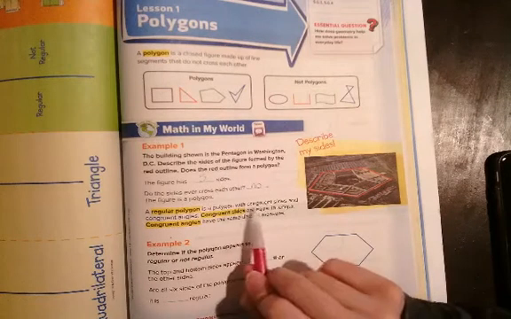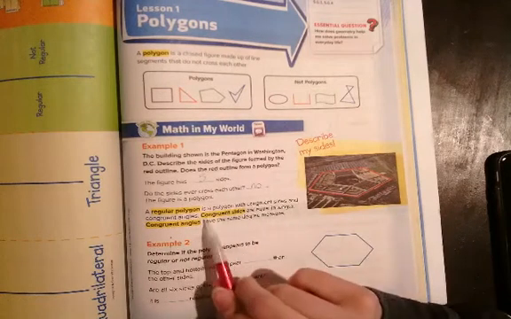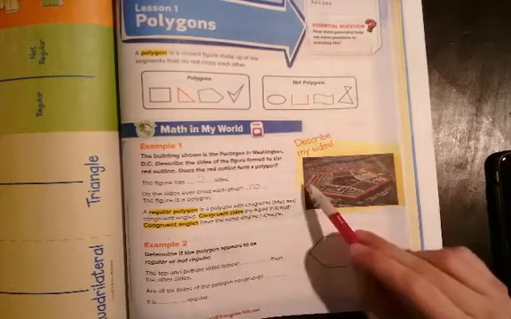A regular polygon is a polygon with congruent sides and congruent angles. What does that mean? Congruent sides means that they're equal in length. So congruent means equal. So congruent sides, all the sides are the same length. Congruent angles mean they all have the same degree of measurement. So when we look at the angles inside, they're all the same. So we can call that a regular polygon because the sides are the same and the angles are the same.